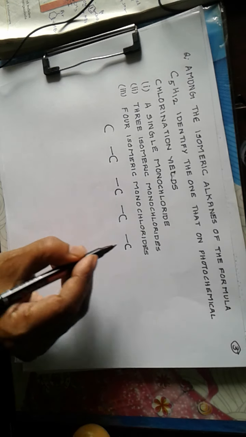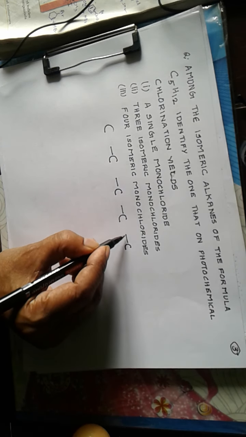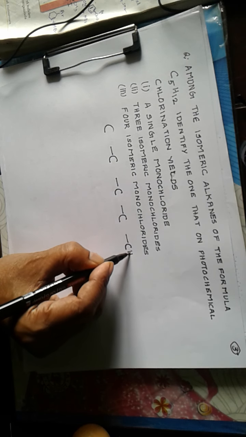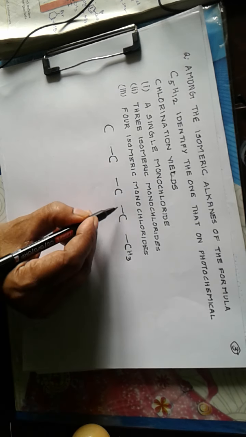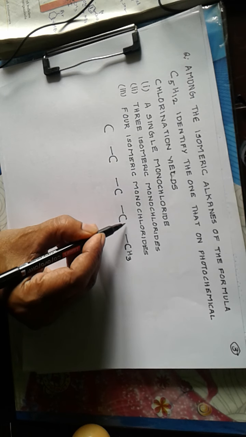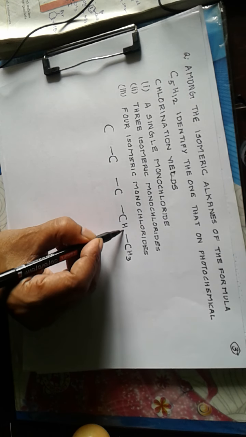Then satisfy the remaining valencies of carbon with the hydrogen atoms. Now this carbon has a valency 1, so here you write 3 H atoms. This carbon has 2 valencies, so write CH2 here, so that the total valency is 4.